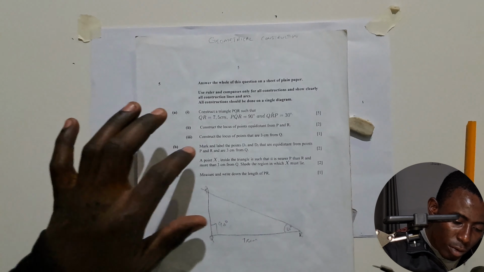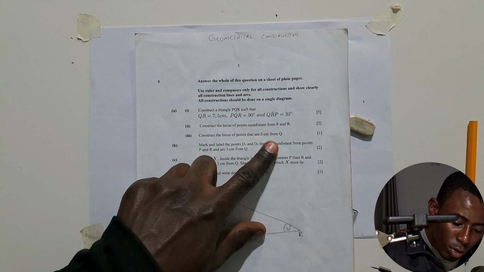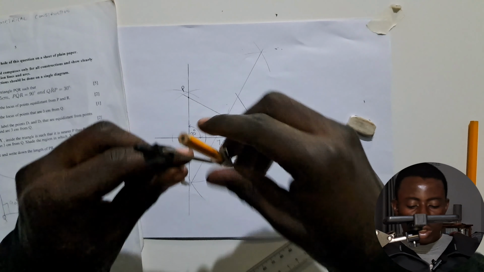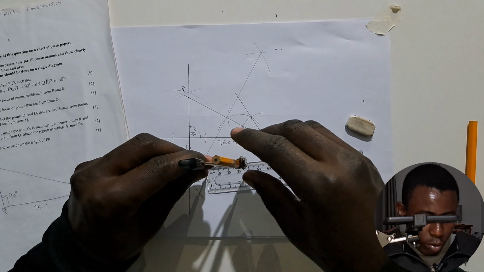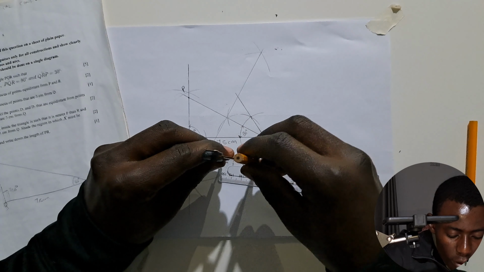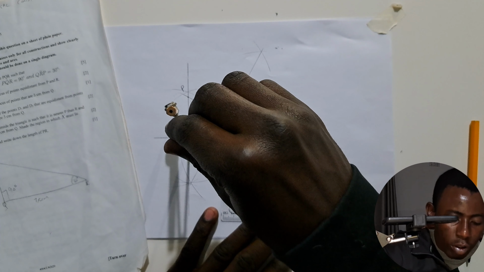And our next question, construct the locus of points that are 3 centimeters from Q. So you go at point Q and measure 3 centimeters on your ruler, 3 centimeters, and at Q you draw a circle.